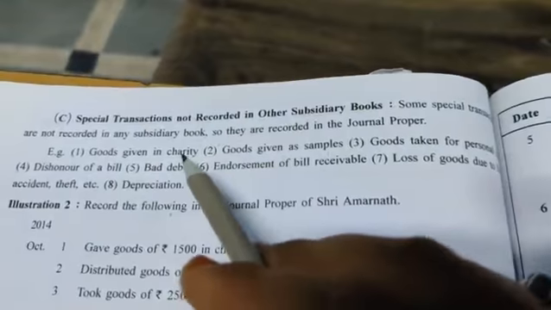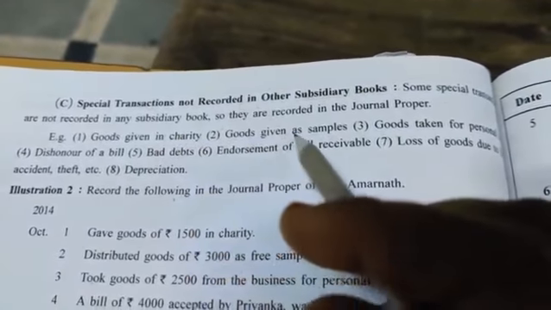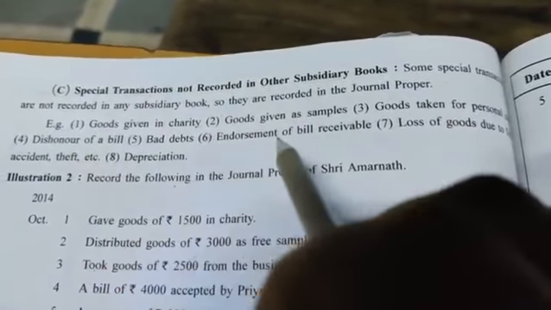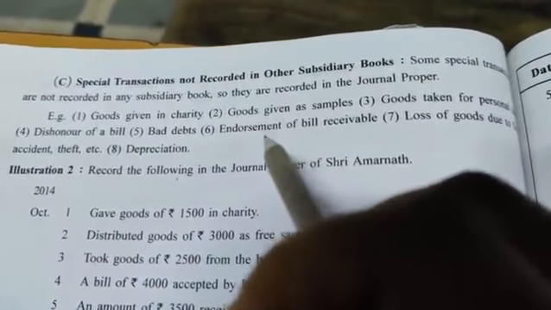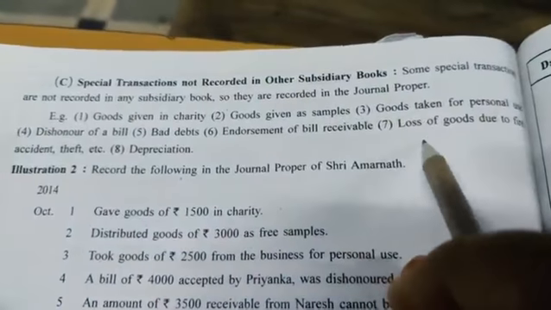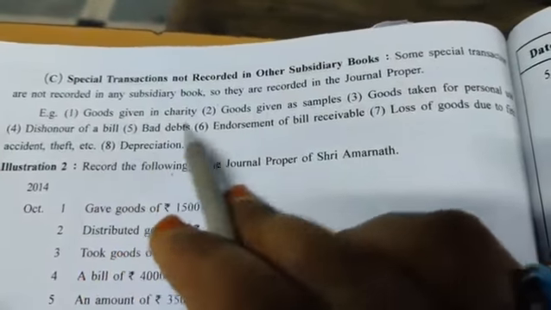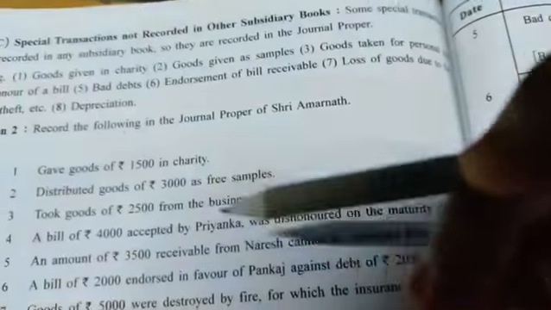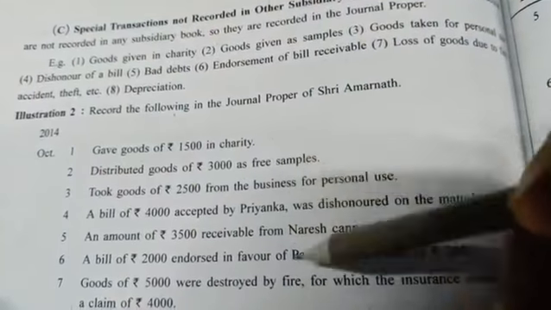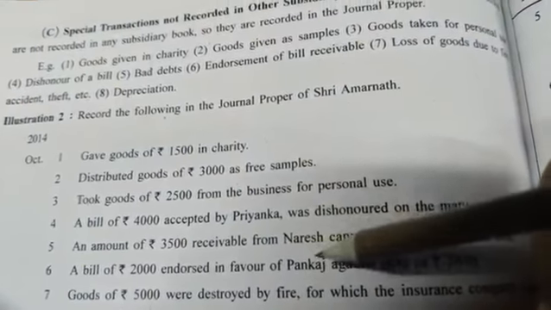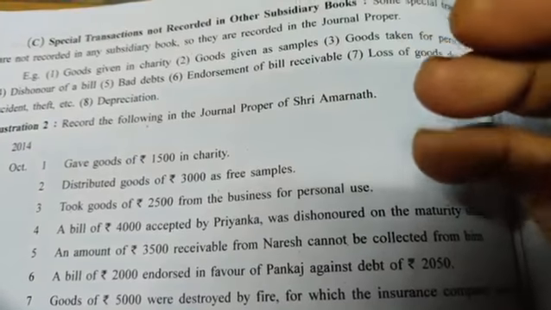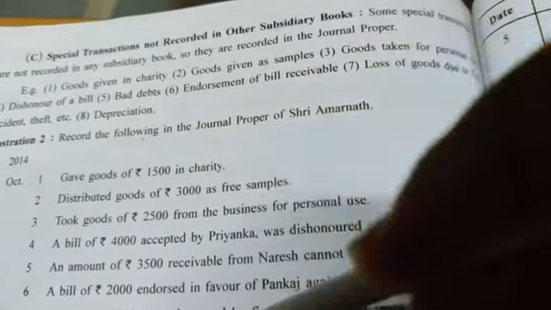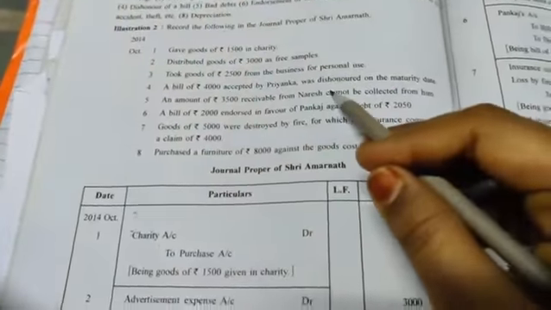So which are those special types of transactions? Goods given in charity, goods given as sample, goods taken for personal use, dishonor of a bill, bad debt, endorsement of bill. Endorsement means giving your bill to someone else. Loss of goods due to fire, accident, theft, depreciation. All these transactions come under special transactions and will be recorded in journal proper, because this type of transaction you are not recording in any subsidiary book, purchase book, purchase return, sales book, sales return, cash book. So this will come to journal proper.